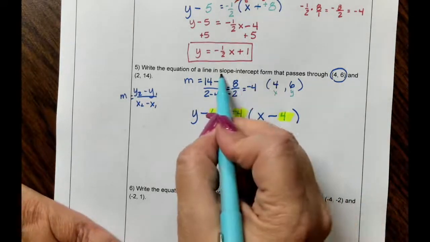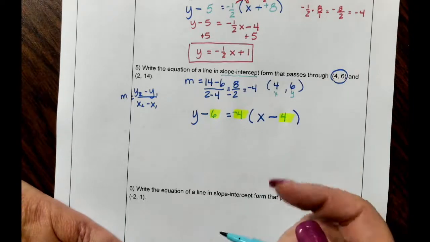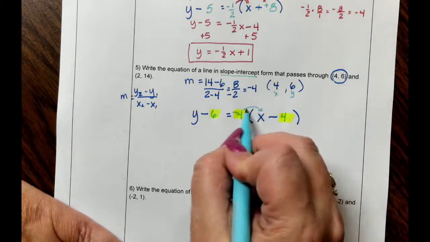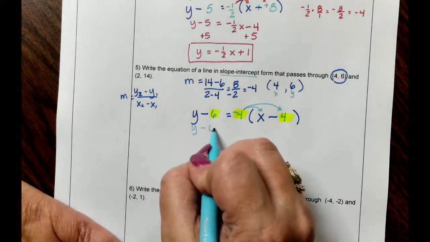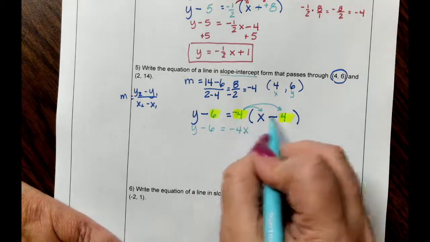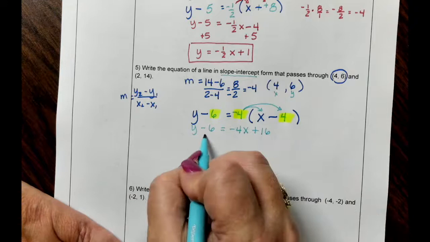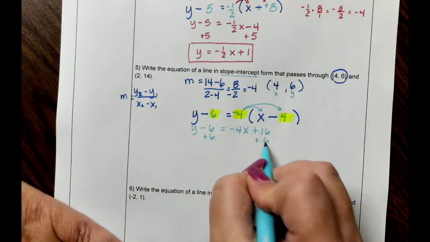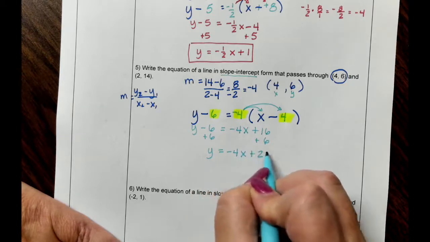Simplify this. I want it in slope-intercept form. So I didn't start in slope-intercept form, but I'm going to end in slope-intercept form. I need to distribute that negative 4. So I get y minus 6 is equal to negative 4 times x, and negative 4 times negative 4, that's positive 16. Add 6 to both sides, and you get y is equal to negative 4x plus 22.